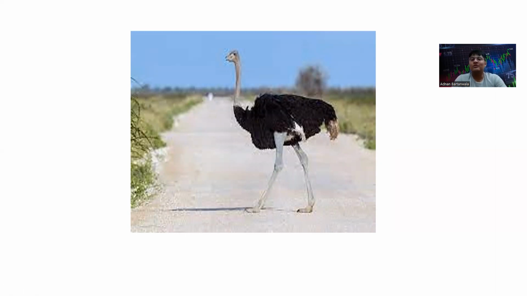So these kinds of investors are called ostriches, who are probably not trying to be risk averse, though they are risk averse.